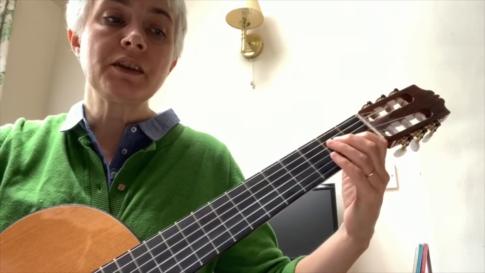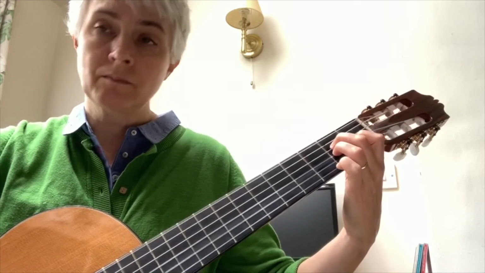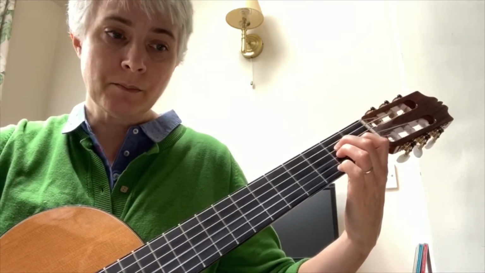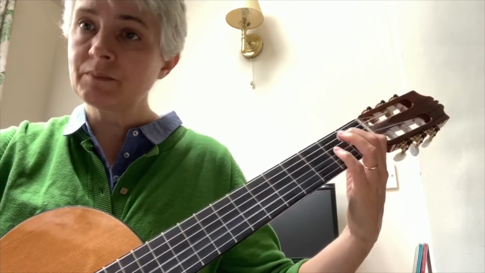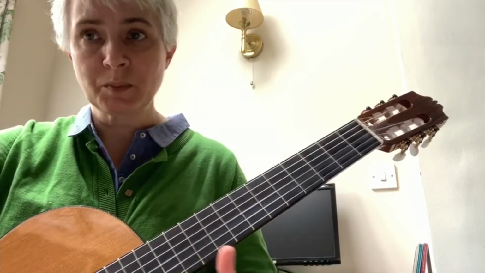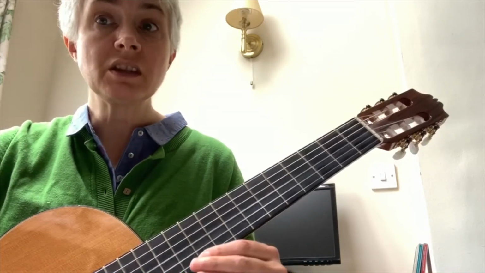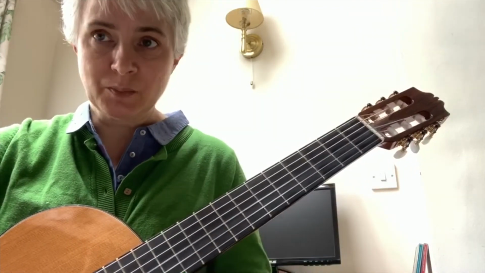Think of the rhythm that you've been playing. Bum, ba bum, bum. And it's bum, bum, bum, bum, bum. It's the same rhythm that you've been playing, but shared out between the notes differently so that it looks peculiar. Watch out for where you put that bass note.